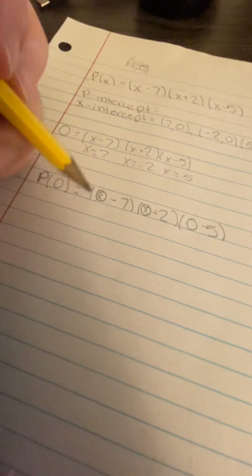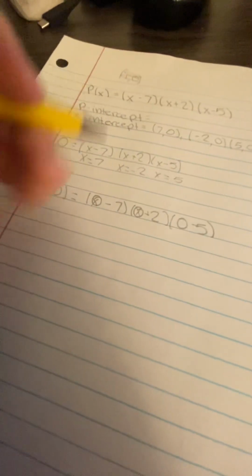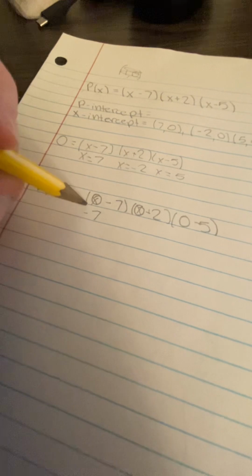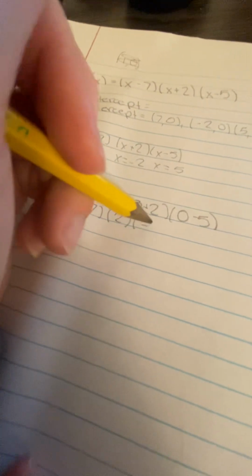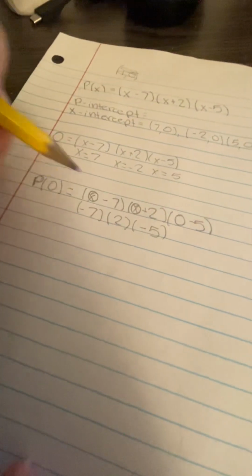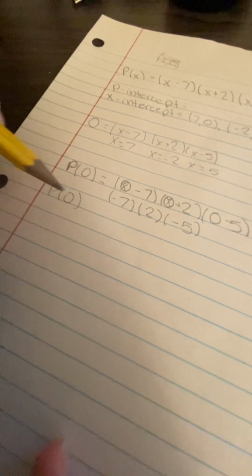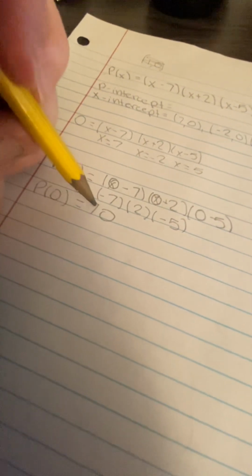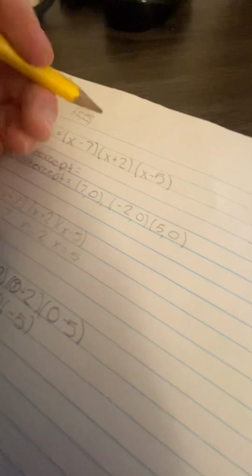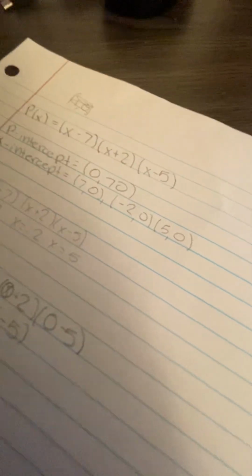Now all of these would just be this value, since 0 doesn't technically change anything in an equation, so it would just be negative 7, 2, and negative 5. So when you multiply all of these, you end up getting p of 0, or x coordinate 0, equals 70. And that would be your y-intercept or p-intercept. So up here, when x is 0, y is 70. And that's how you solve that.